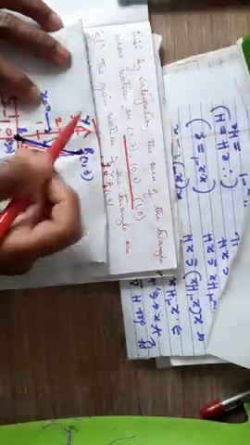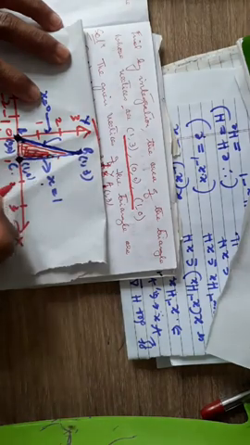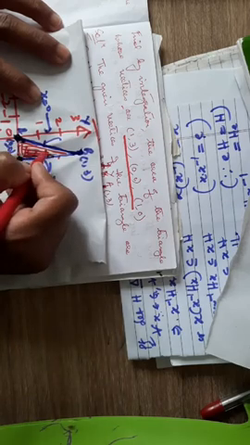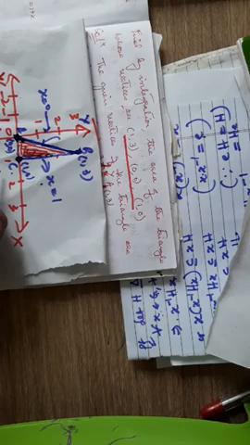The equation of this line AB, which is one side of the triangle, can be calculated using the equation of a line passing through two given points.